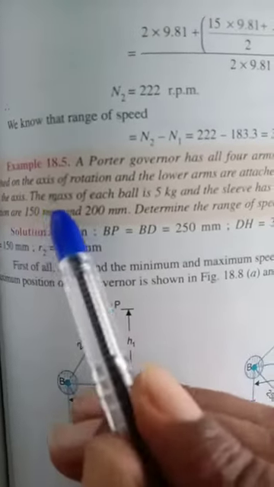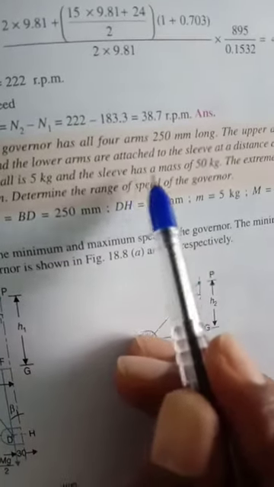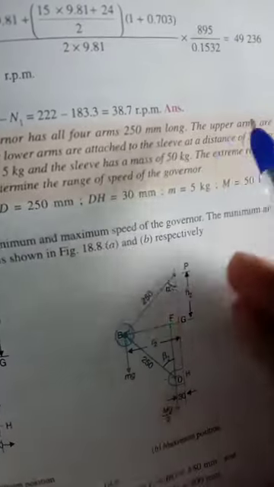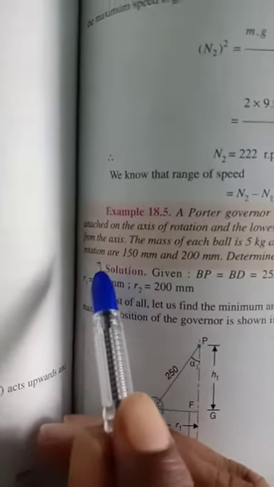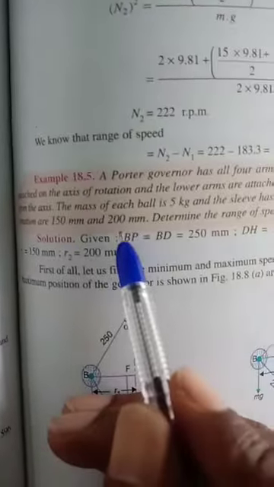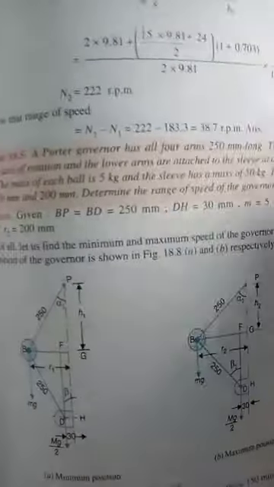Okay, the mass of each ball is 5 kg and the sleeve has a mass of 50 kg. The extreme radii of rotation are 150 mm and 200 mm. Determine the range of speed of the governor. Okay, right, now here we are going to see this problem.